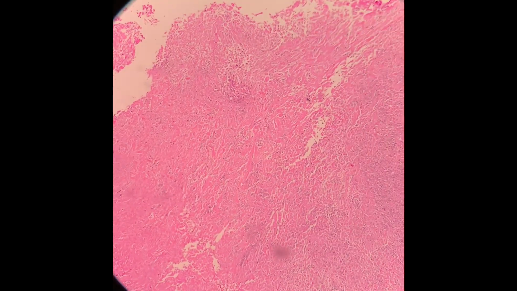Okay, number one, we go to the pinkish area first. So this is the pinkish area that I mentioned previously. You can see under low power, it's just pink tissue or fragments of tissue without any obvious structure. This is because all of these are actually necrotic tissue debris.